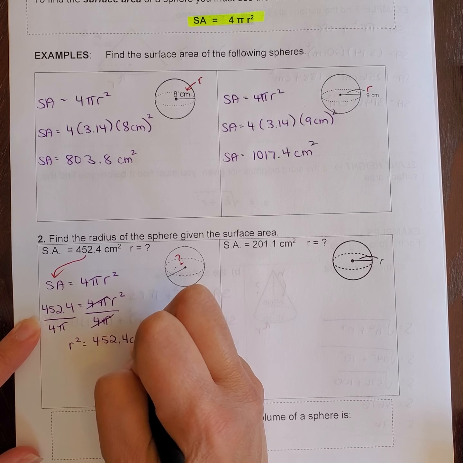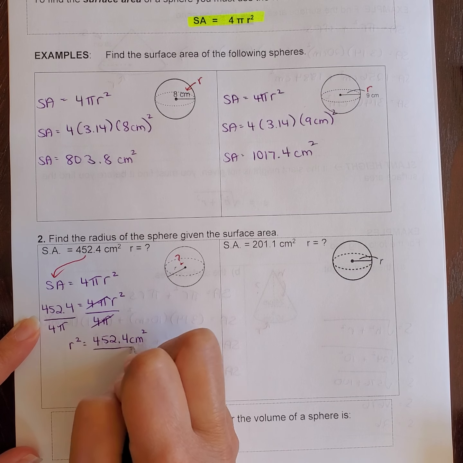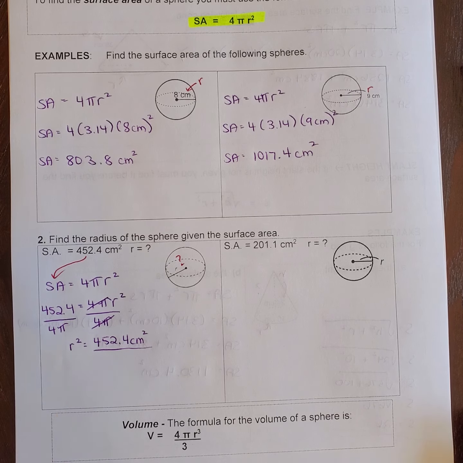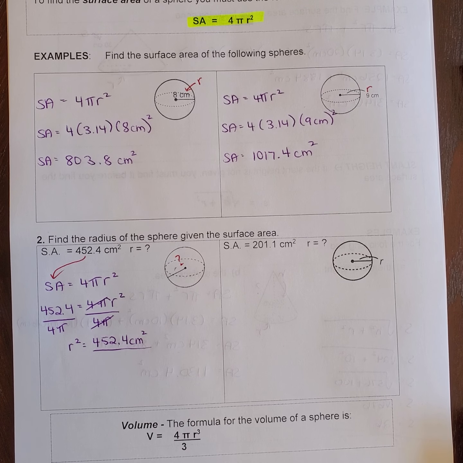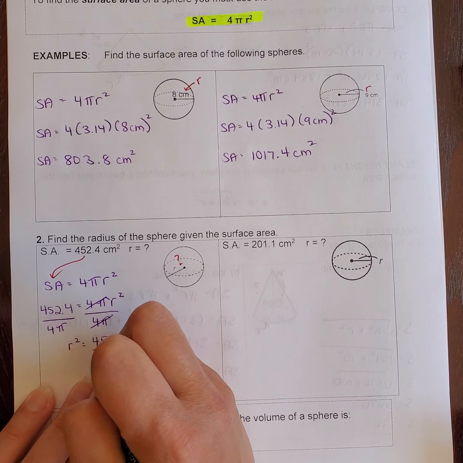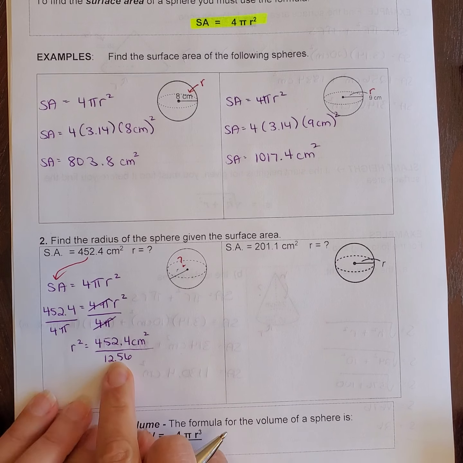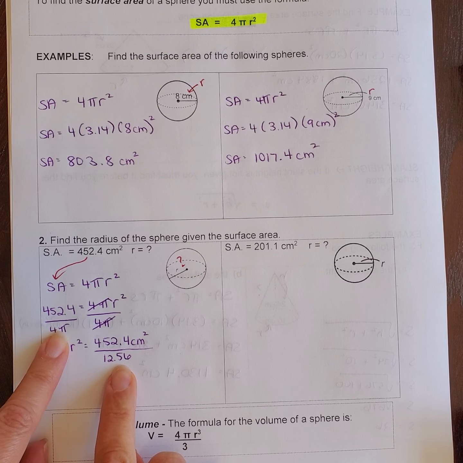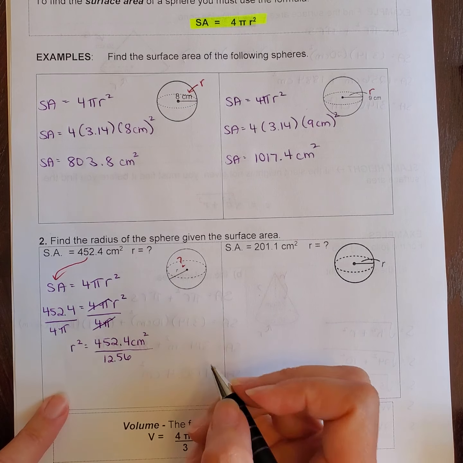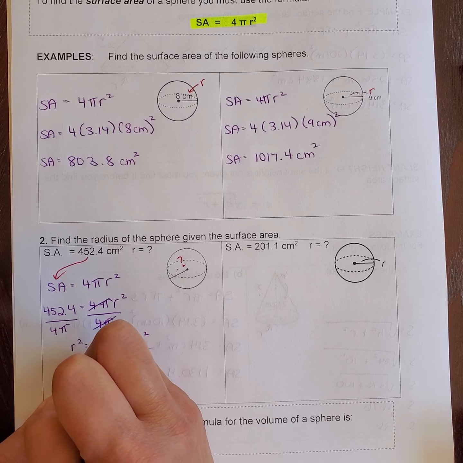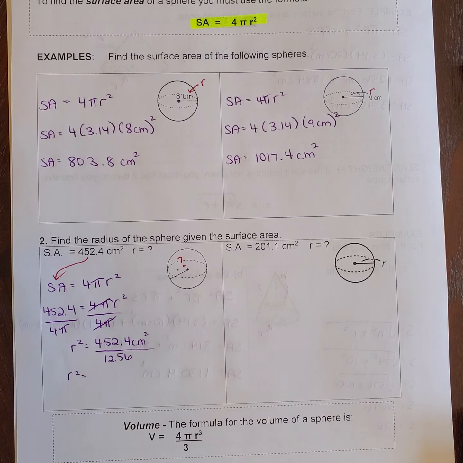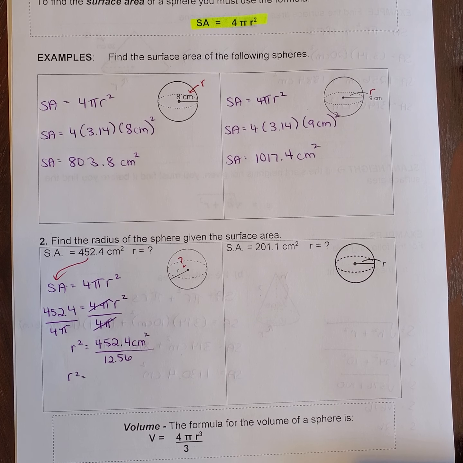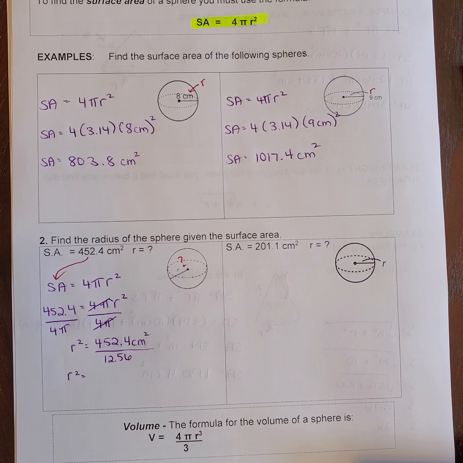And then this is 452.4. Oops, I forgot to write centimeters squared. And then this is going to get divided by 4 pi. So 4 times 3.14 is 12.56. So this is just 4 times 3.14. So I need it like this. So r squared is equal to 452.4 centimeters squared divided by 12.56. So I'm just going to divide these two numbers out. So 452.4 divided by 12.56 is equal to 36.